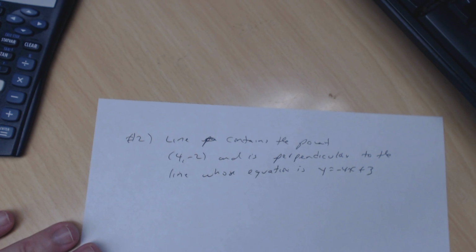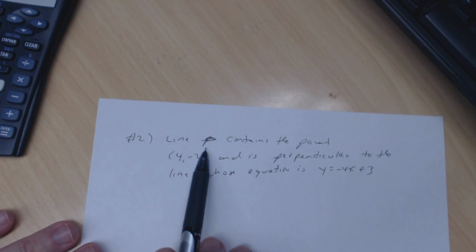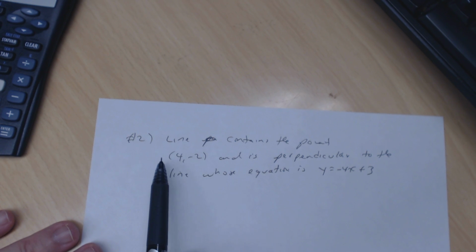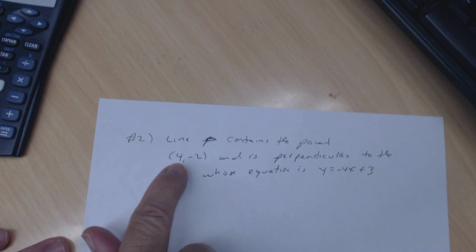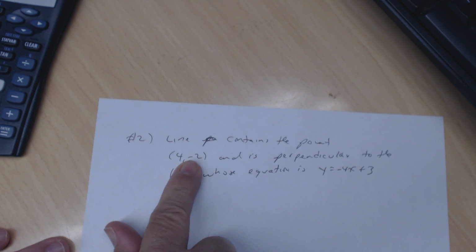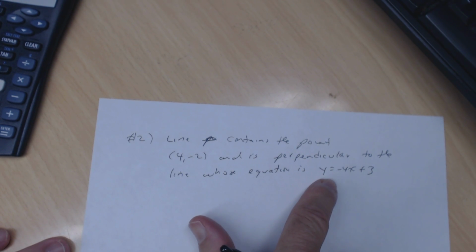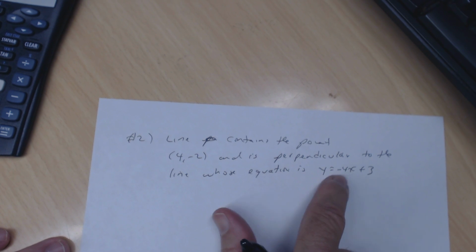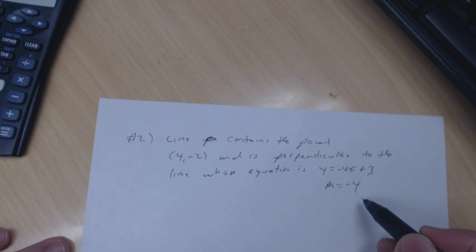Okay, so now remember, just like before, you want to find the equation of this line that goes through this point. And remember, in order to use point-slope form, you've got to know the point and the slope. So you know the point of this line. What's the point of that line? It's 4, -2. The problem is, it doesn't tell you what the slope of that line is, but it does say that this line is perpendicular to this line. Well, this line, remember, it's in slope-intercept form already, so the slope of this line here is -4.